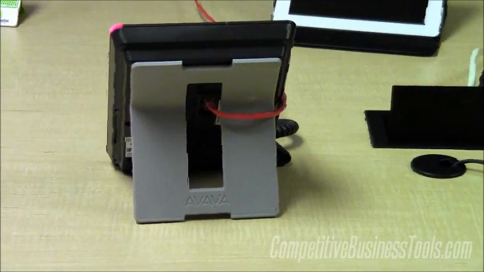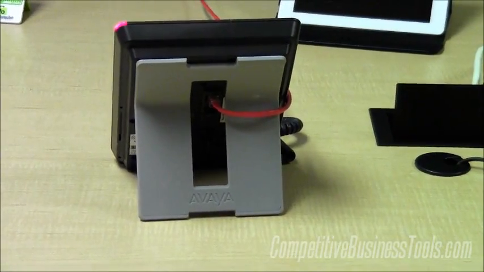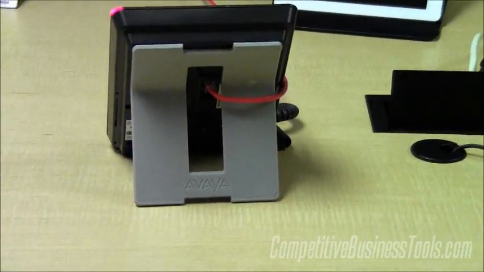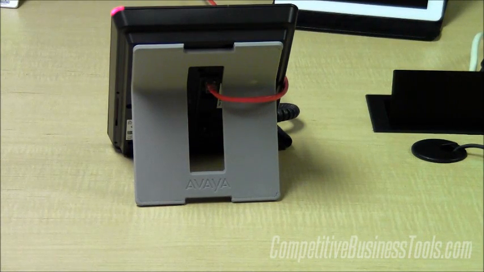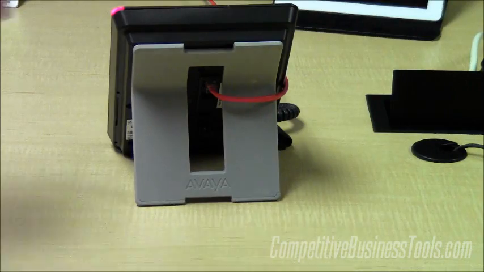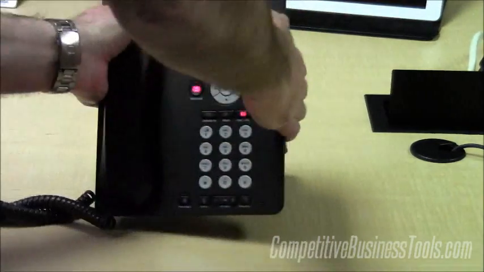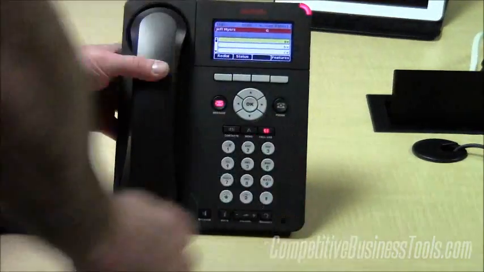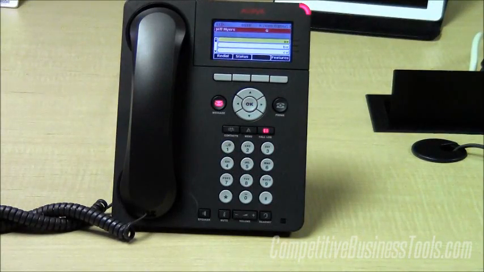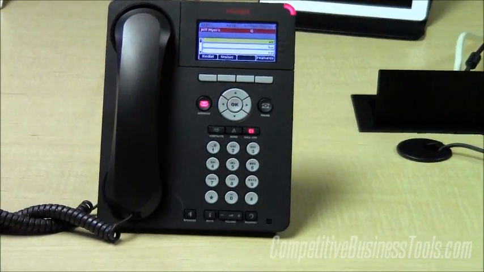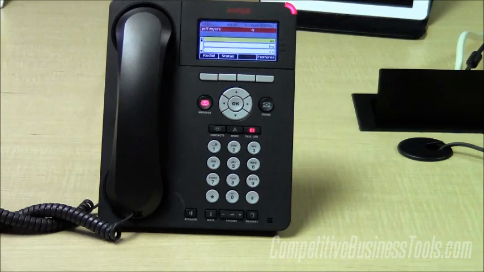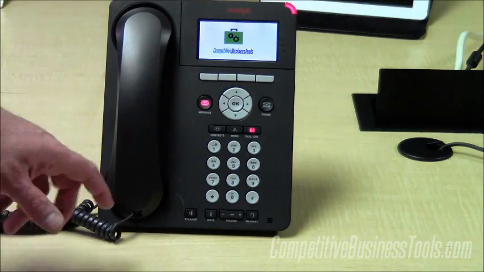I could still see that light in the top left-hand corner there if I'm walking by my office and the phone is to my back, or I'm looking at the back side of the phone. So in this case, Avaya actually designed that just for that purpose, to have the phone where you can see the message waiting lights if you're not in your office all day.